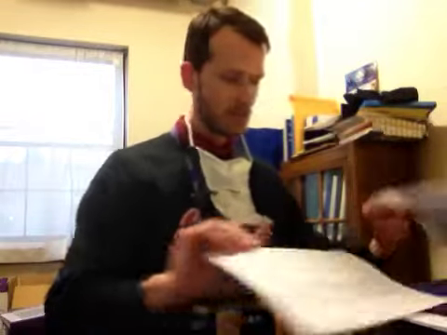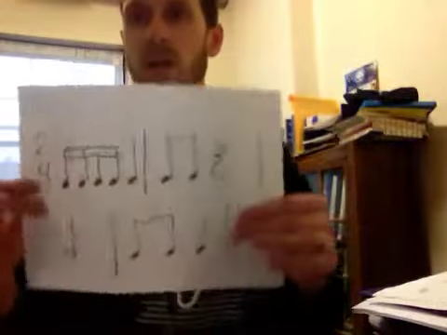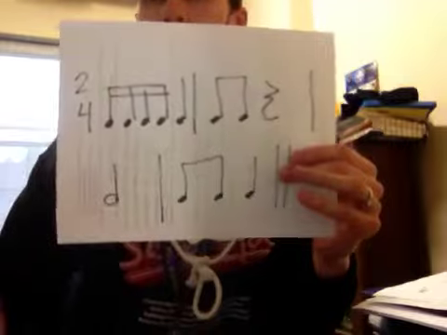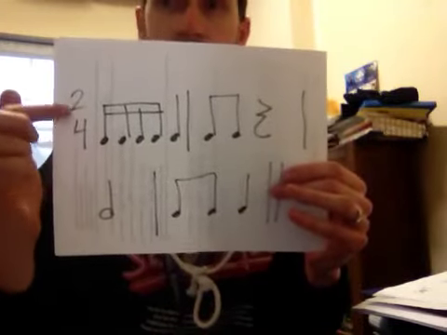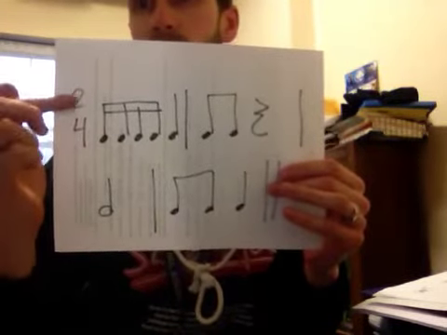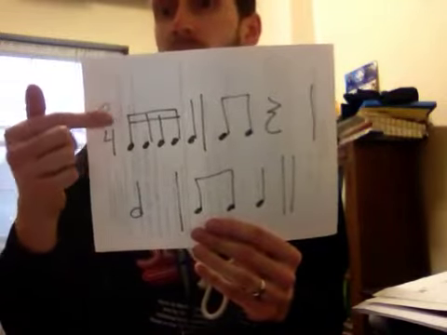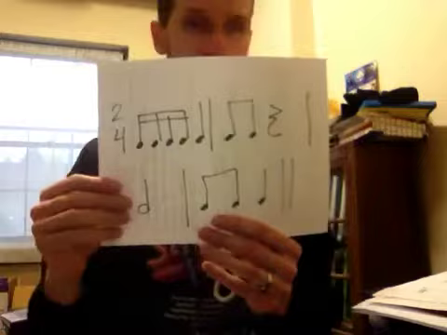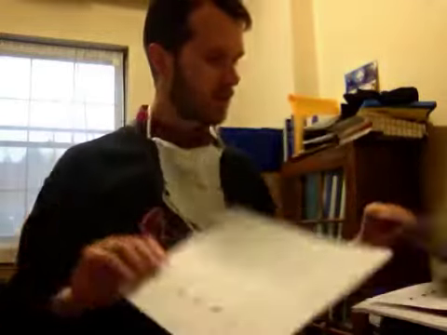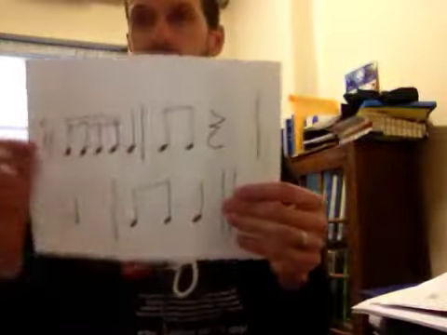There we go. Alright, and then I just have one more sheet here for us to talk a little bit about meter. So sometimes you see this at the beginning of music. It might say 2-4 or 3-4 or 4-4, which is the most common one that you see. 2-4 means that there are two beats in each measure. Well, let's think through all of these notes that we have so far. Let's talk about them.